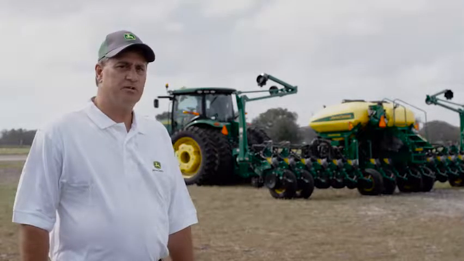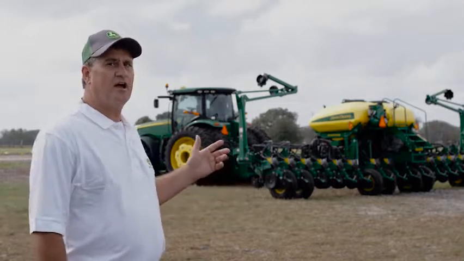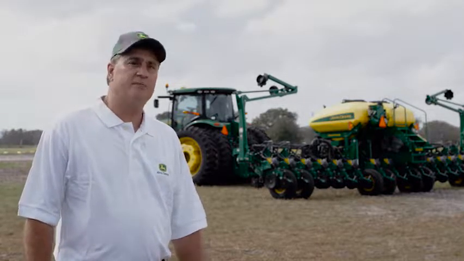Welcome to the Plant Place Activity C. Now in this activity, we're going to utilize the new ExactEmerge planter features of curve compensation.